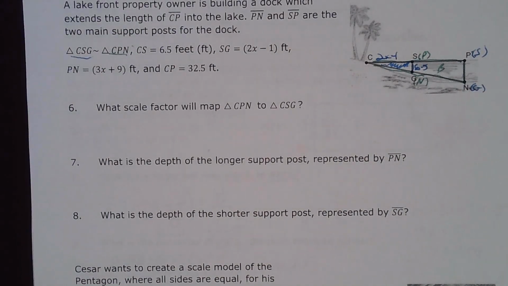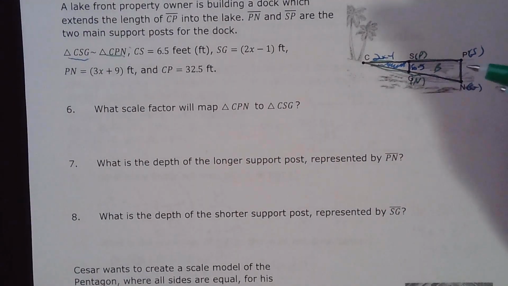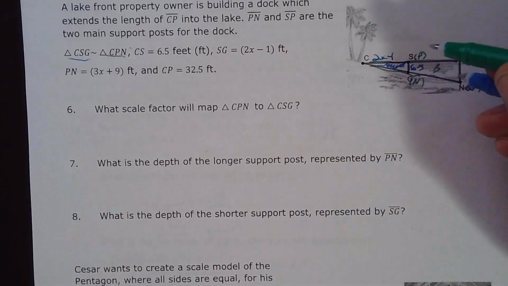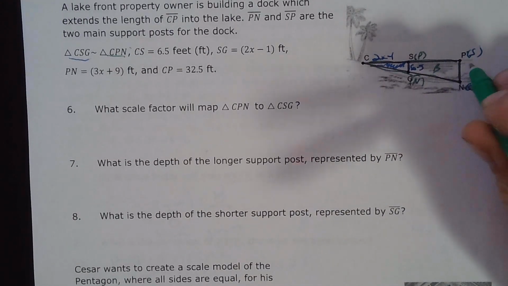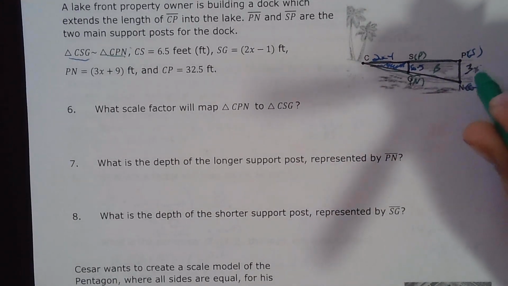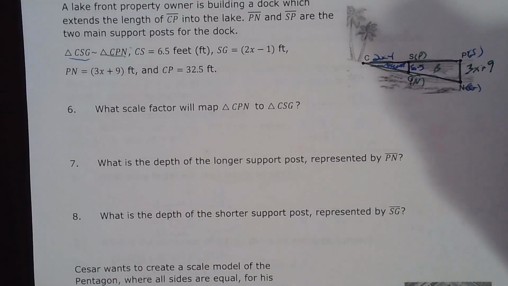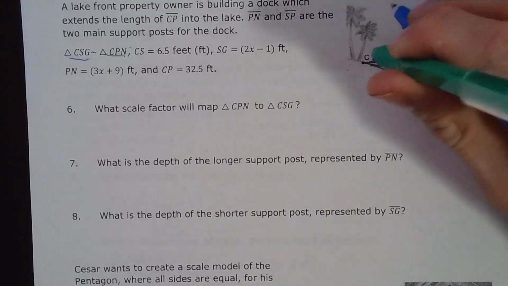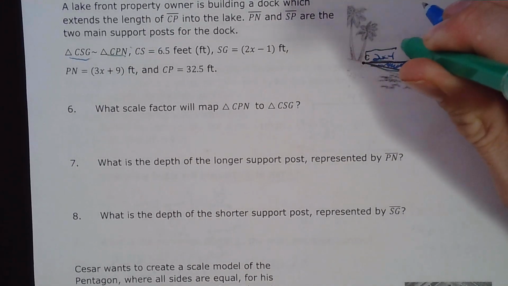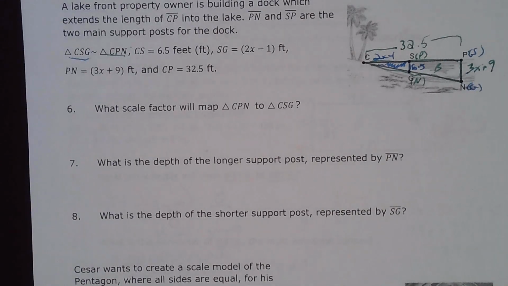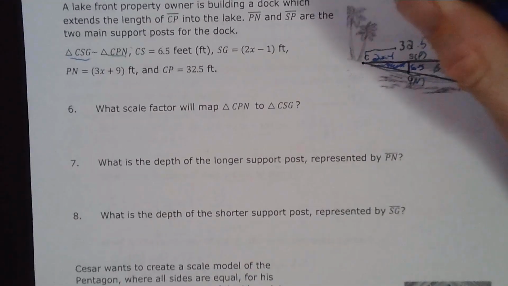Then we have PN. PN is 3x plus 9. And CP, where's CP? This big long length of CP here is 32.5 feet. Okay, so the scale factor of CPN, that's big to little.